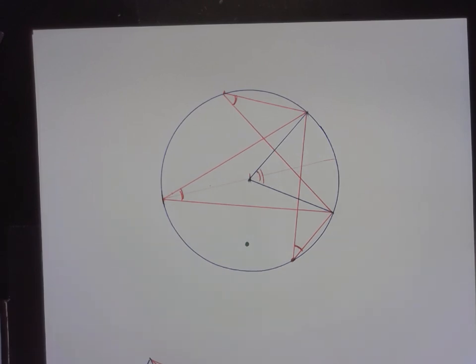That makes sense to everybody? I see a lot of head shaking. Awesome. Okay. So this is the inscribed angles of a circle theorem. Pretty simple. If two inscribed angles of a circle intercept the same arc, then they're congruent. So that's easy enough.